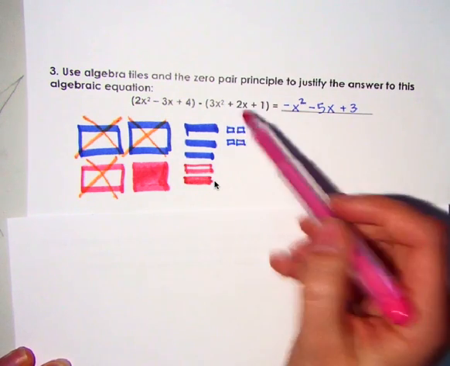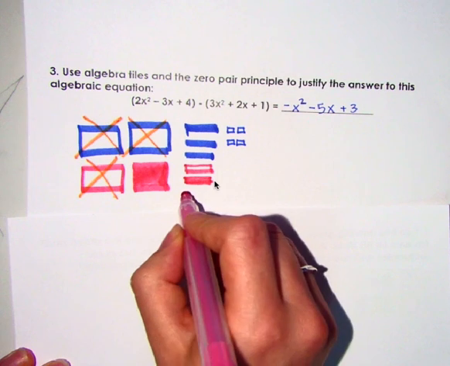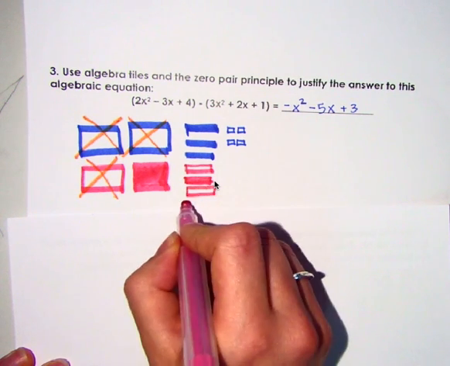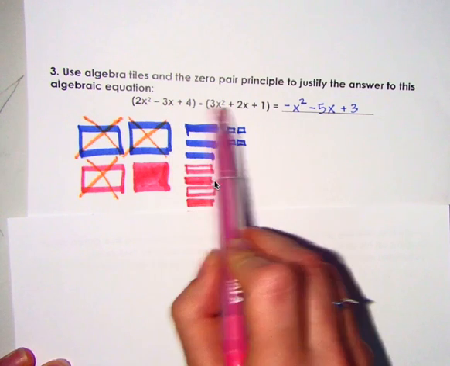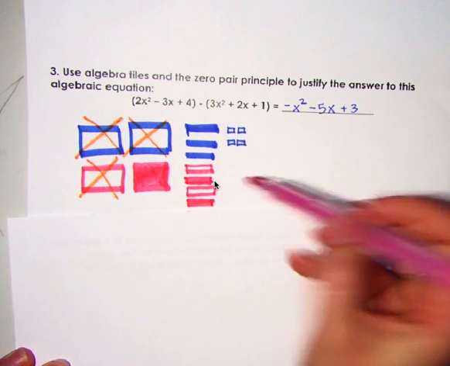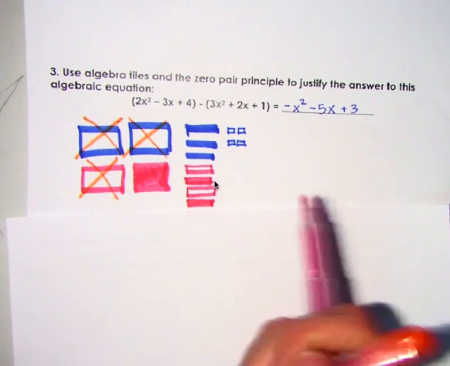And let's see here, do you now have 2 positive x's to take away? Nope, you still only have 1. So we need to add in 1 more zero pair. All right, now do you have 2 positive x's to take away? Yes, you do, 1 and 2. So we can take those away.